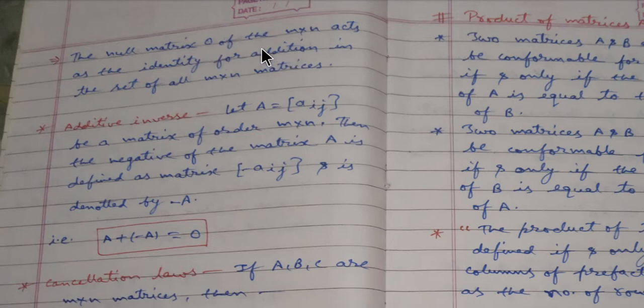So what we have to look at here is that the null matrix O of order m cross n acts as the identity for addition in the set of all m cross n matrices. If we have any matrix of order m cross n, then the null matrix O of order m cross n will be the additive identity for each and every matrix.